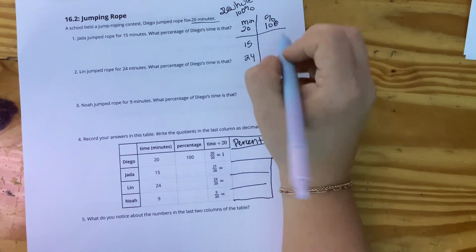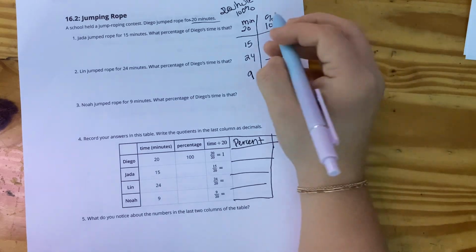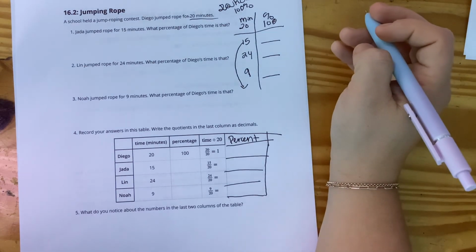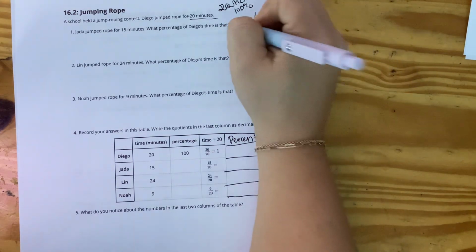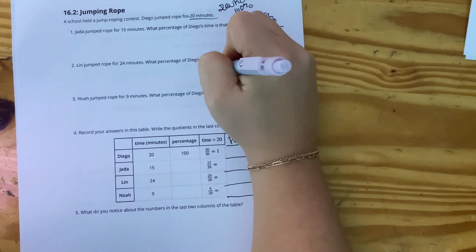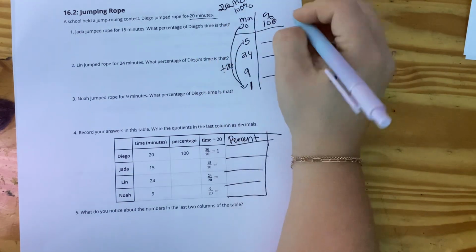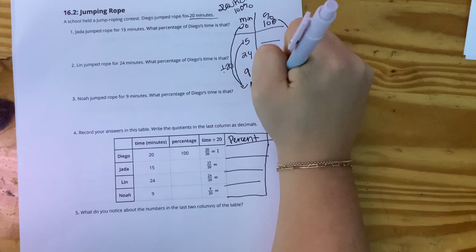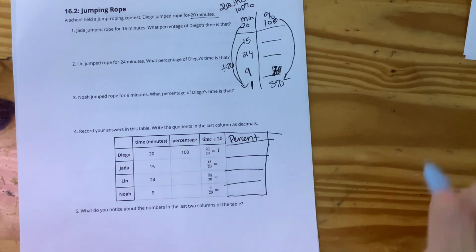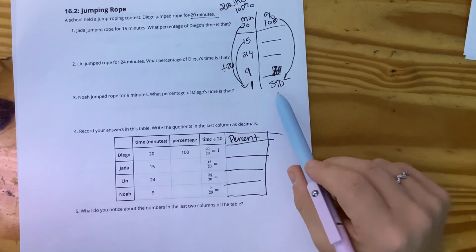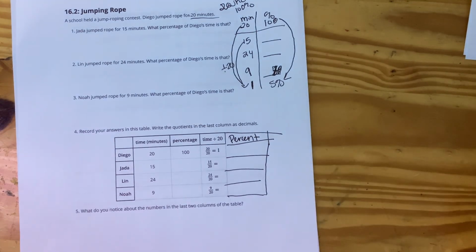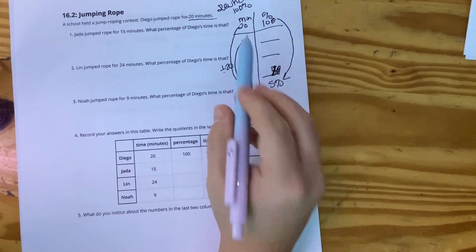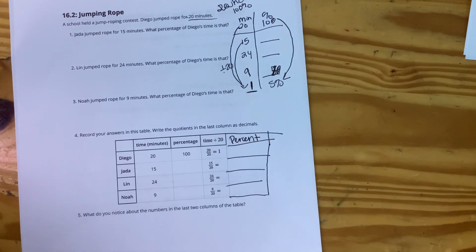I'm solving for percentage, so what I'm looking for is this unknown piece. To be able to solve that using a table, I need to get my minutes down to 1. To do that, I'm going to divide by 20 to get my 1 minute. When I divide by 20 on this side, I get 5%. Okay? So every 1 minute is 5%. Now that I know that, I can take my unit rate, or my percentage down to 1 minute, and multiply it.